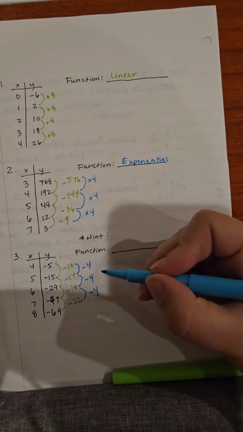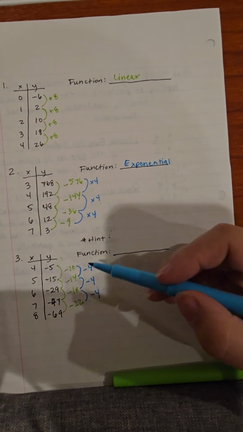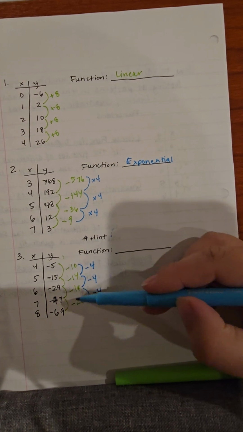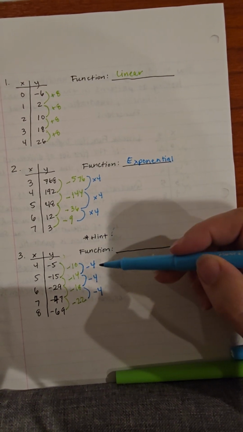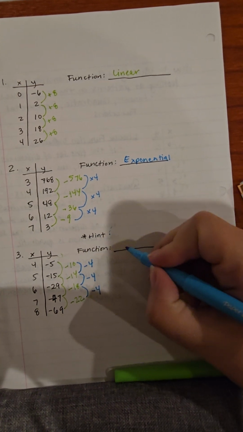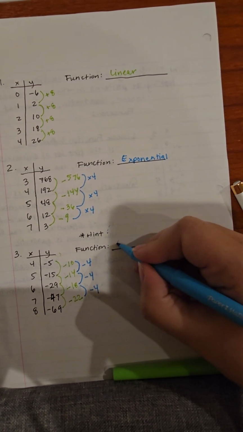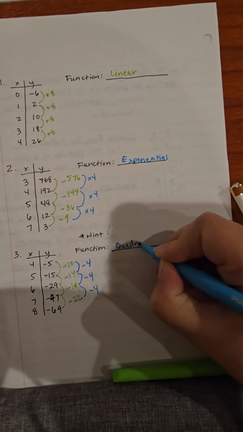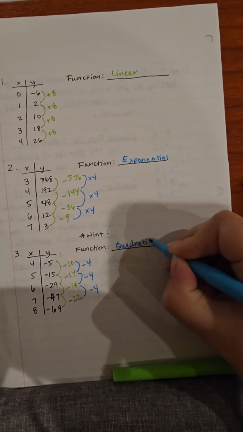So because in our second row, the differences are all 4, this one is considered a quadratic function.